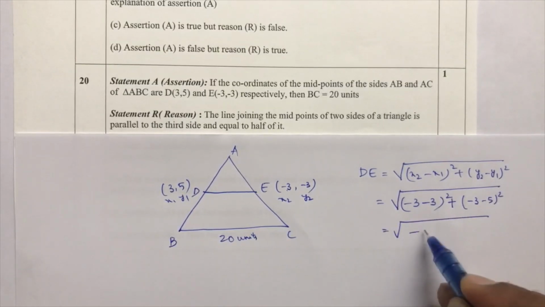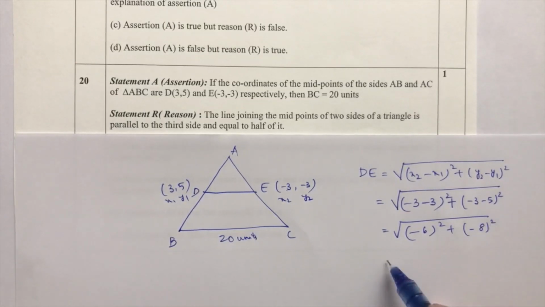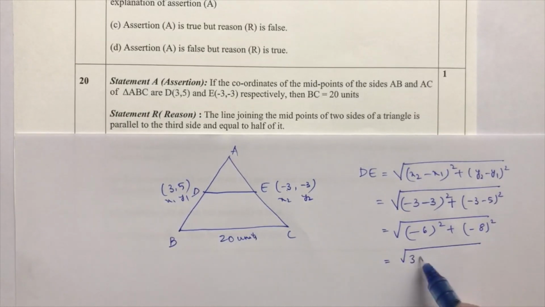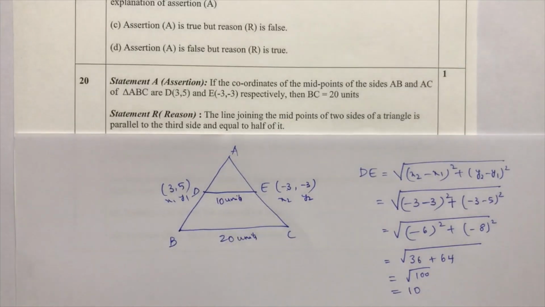So minus 6 whole square plus minus 8 whole square, that is 36 plus 64, which is 100, which is nothing but 10. So this DE distance is 10 units.